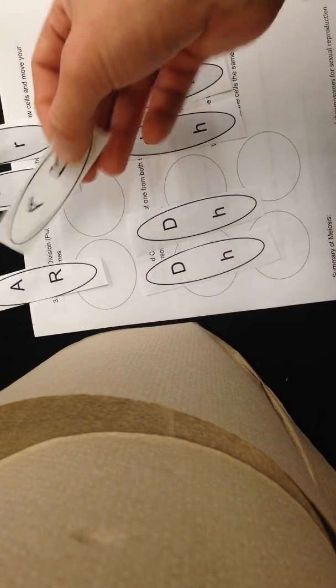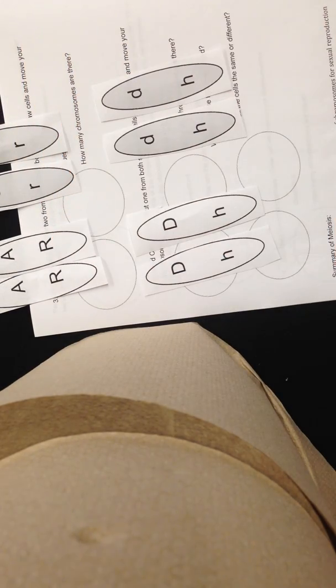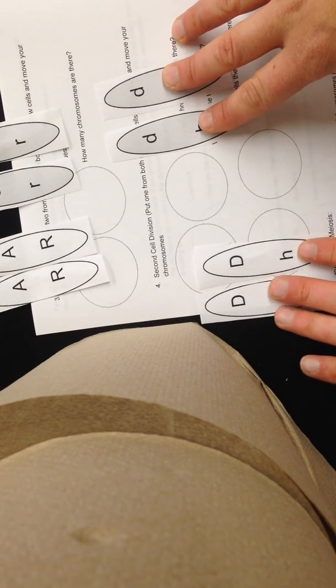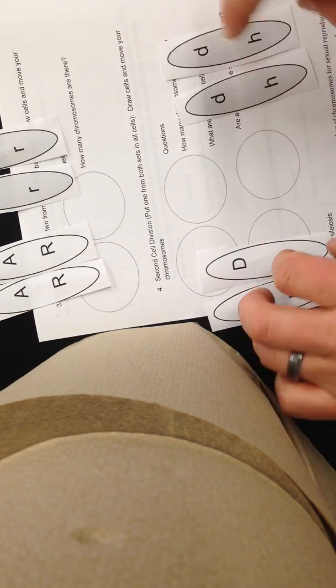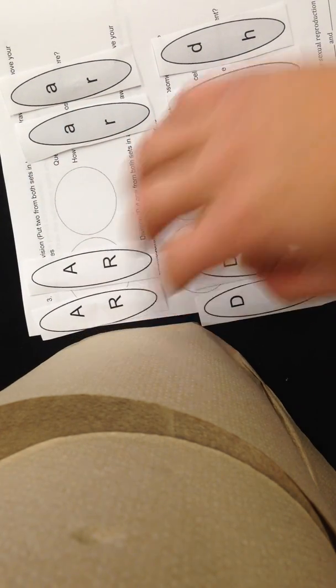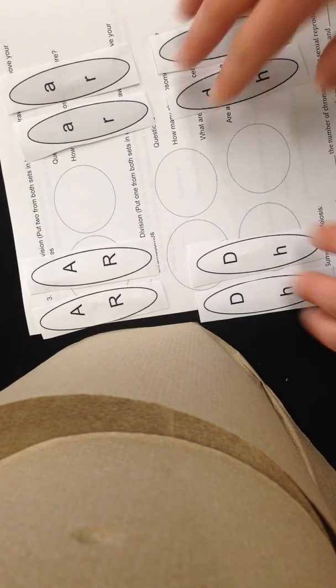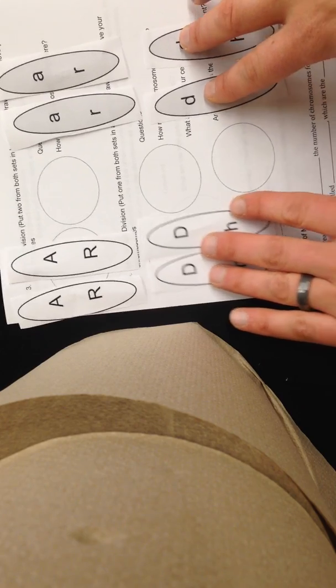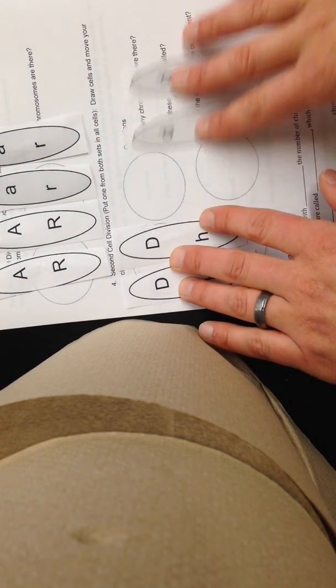Alright, so there's all my chromosomes. So the first thing they do is they divide once. It really doesn't matter exactly how you divide them. So what I'm going to do is just say these guys are going to go in one cell, these guys are going to go in the other cell, these guys are going to go in one cell, these guys are going to go to the other. Well, actually, I'm going to do it this way because this will matter a little bit.